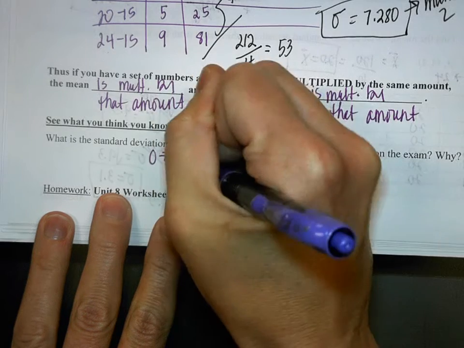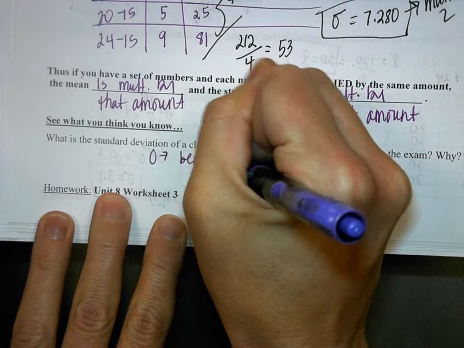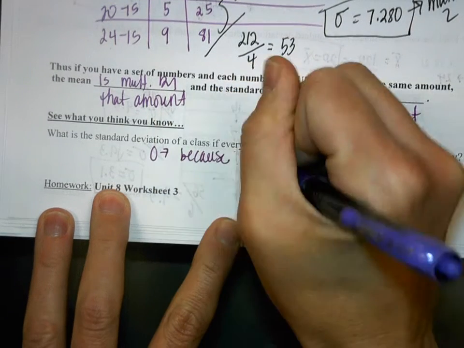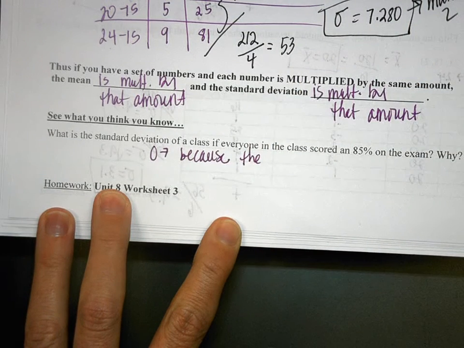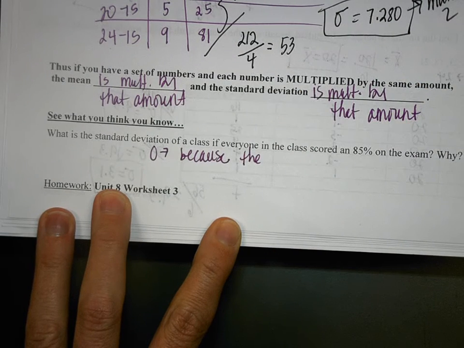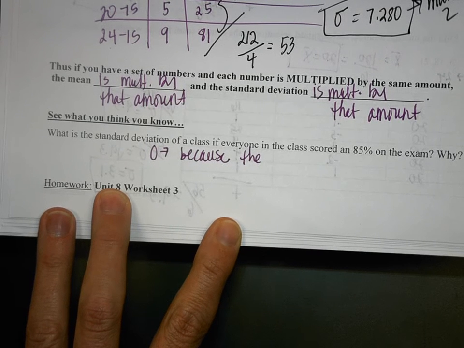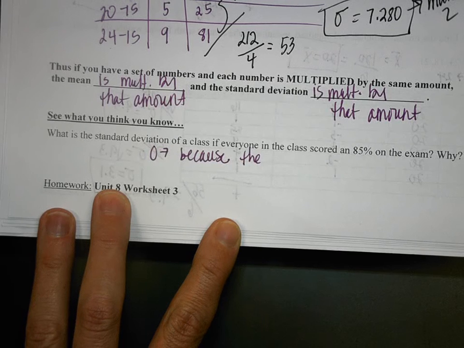And if you think about it, I'm going to put because. If we were to add everybody's scores up together, adding 85 38 times, and then divided that by 38, we would get 85. Agreed? Our mean would be 85. And remember how you subtract your data and your mean? What's 85 minus 85? 0. And if you square 0, you get 0.